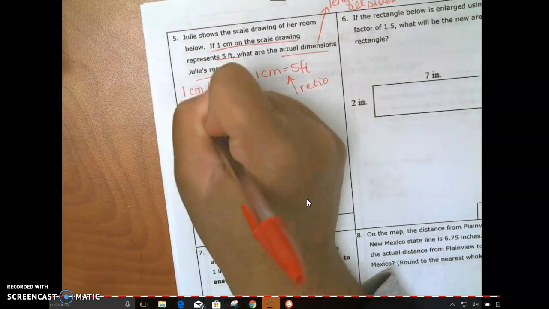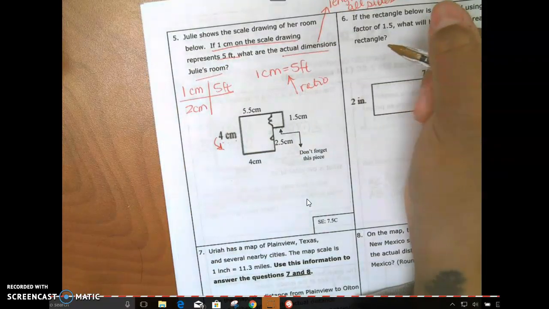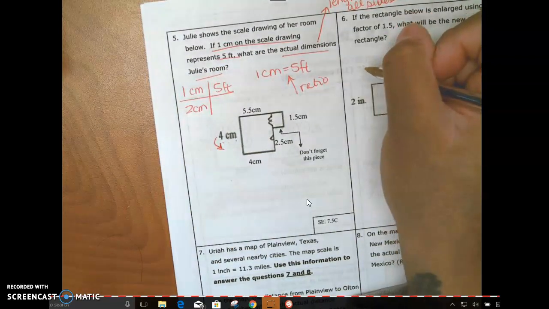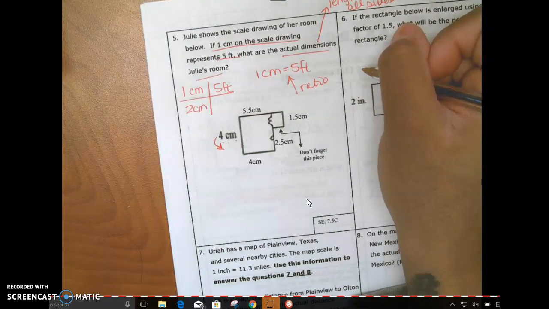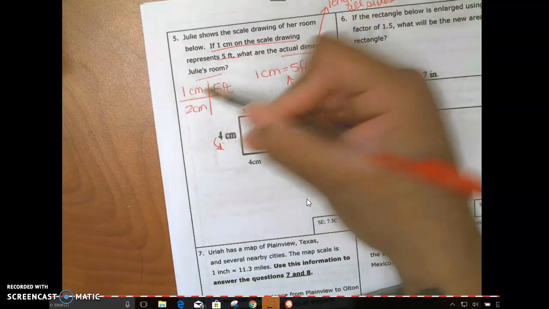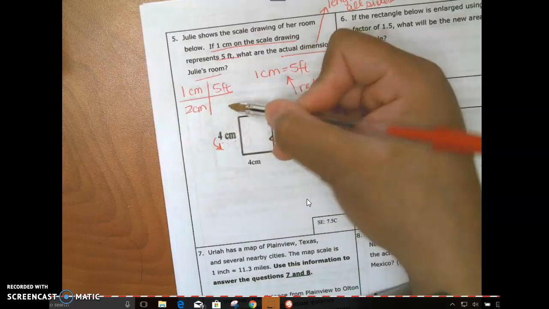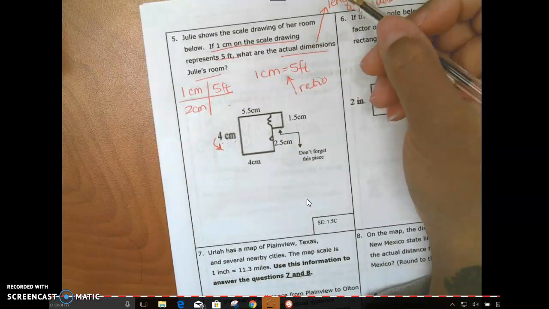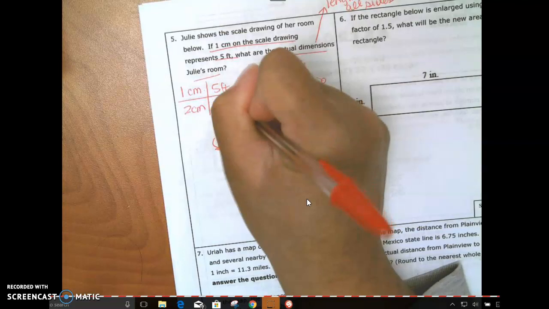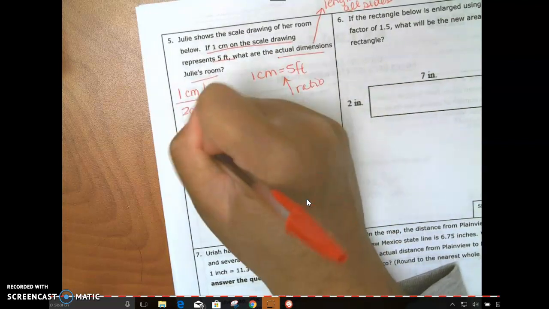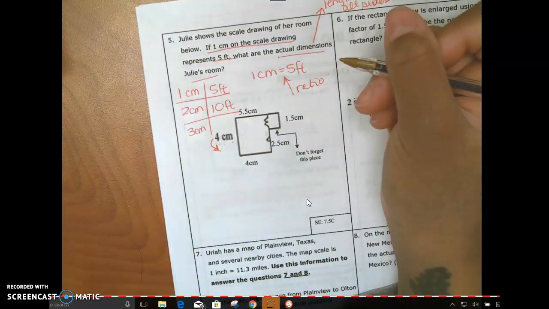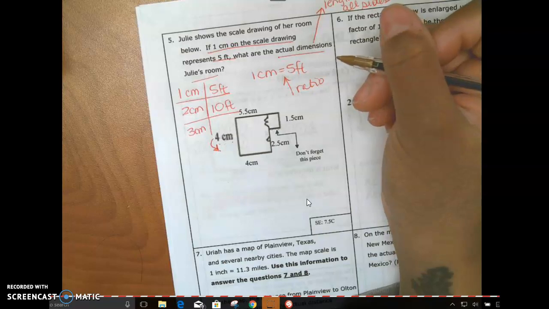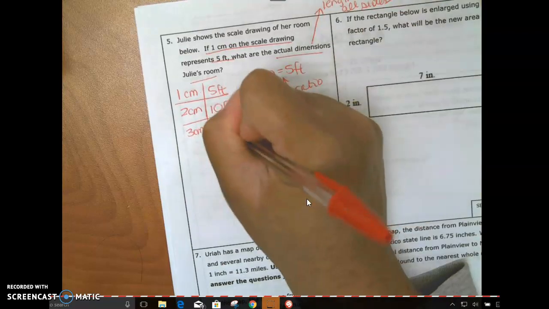Two centimeters are how many feet? One centimeter is 5 feet. 2 centimeters are how many feet, ladies and gentlemen? 10. 3 centimeters. 15 feet.